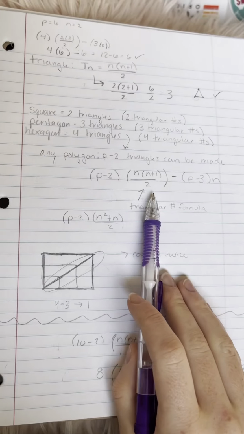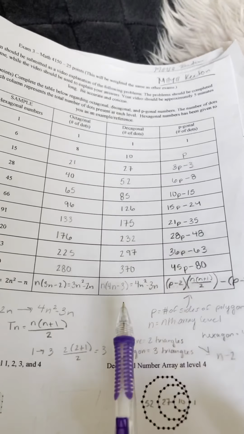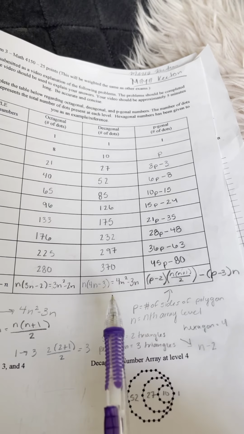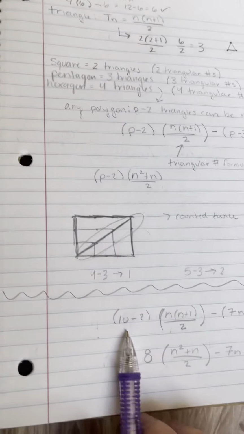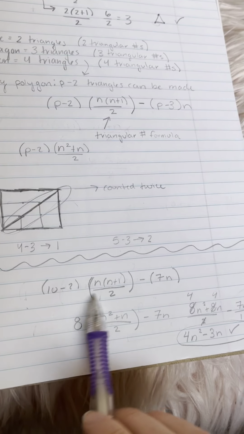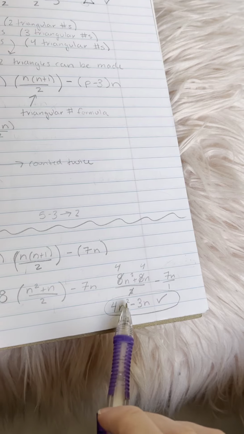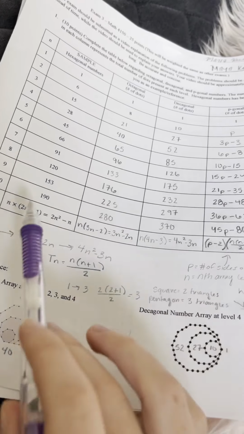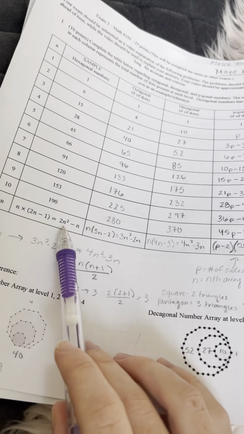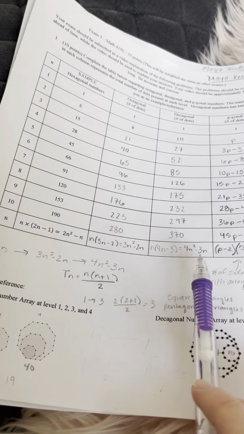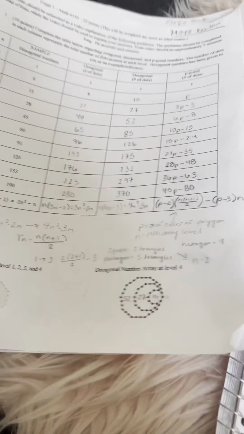I tested that my formula is correct by working back down to the decagonal one. So I plugged in 10 for p and kept the n's because it's a decagon. I solved that, and then I got 4n squared minus 3n. And then I did the same thing for the octagon. The hexagon was done, but then I noticed the pattern of it being 2n minus 1, and then there'd be 3n minus 2, 4n minus 3. So that's how I figured that one out.